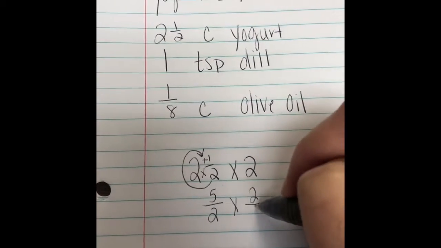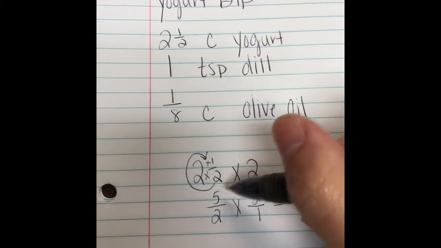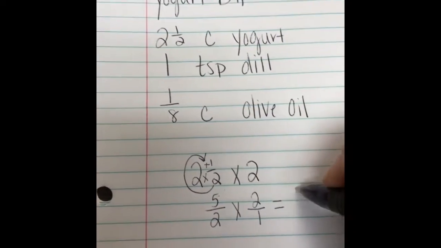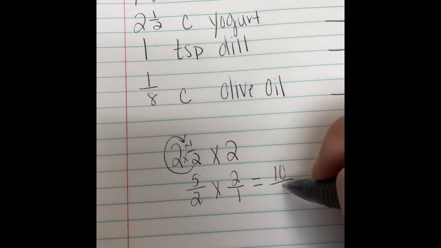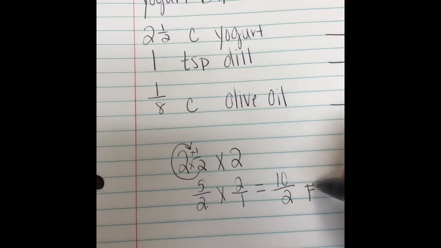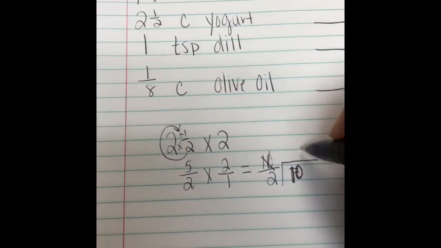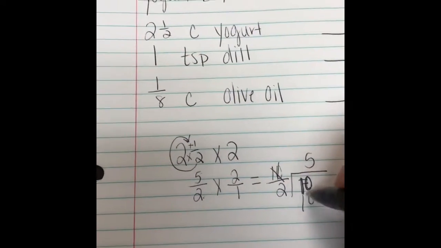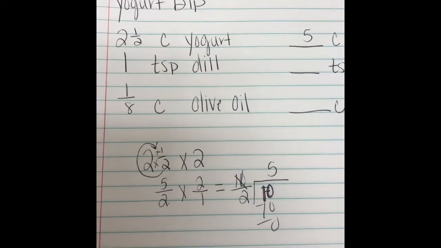This is a whole number. I got to put a 1 underneath it. 5, and then top times top, bottom times bottom. 5 times 2 is 10. 2 times 1 is 2. We can fall to the side and divide. And my answer is going to be 5. So I need 5 cups of yogurt.